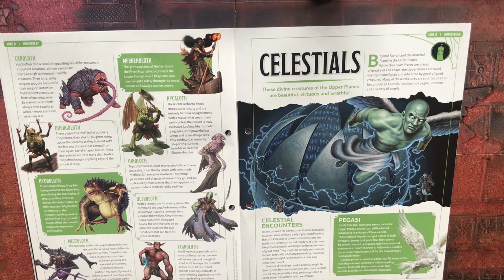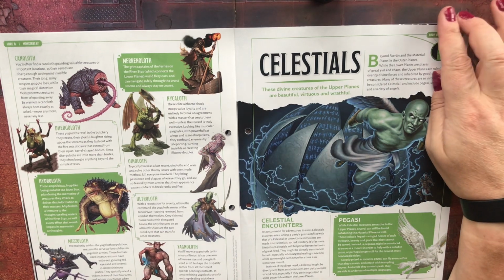These divine creatures of the upper planes are beautiful, virtuous, and wrathful. Celestial, beyond Fair Run and the material plane lie the outer planes. While the lower planes are places of great evil and chaos, the upper planes are ruled over by divine forces and inhabited by good aligned creatures. Many of these creatures are so virtuous as to be considered celestial and include Pegasus, unicorns, and a variety of angels.